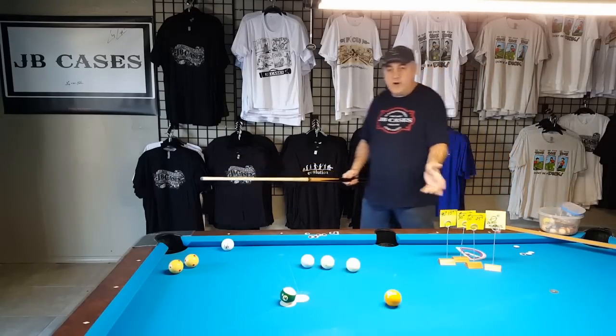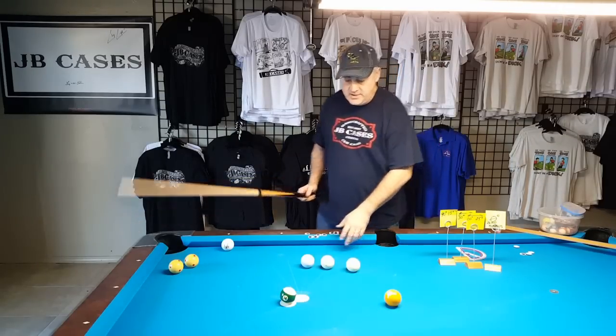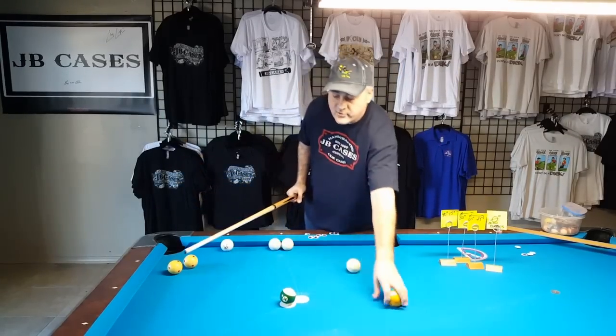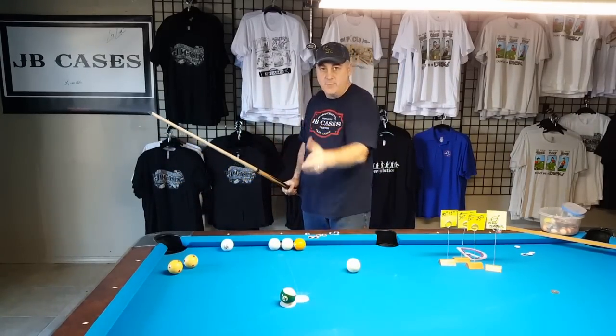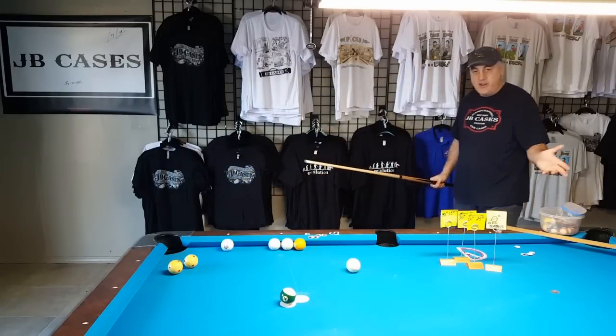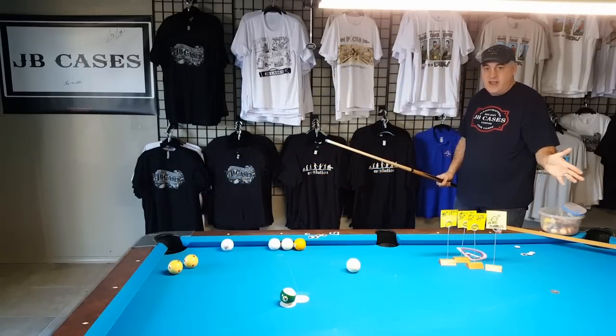I can't move anywhere else. The cue ball is in a fixed position. So in order to even address this ball anywhere in the direction of the pocket, I have to start here. So I can't start anywhere else. The pocket is fixed.